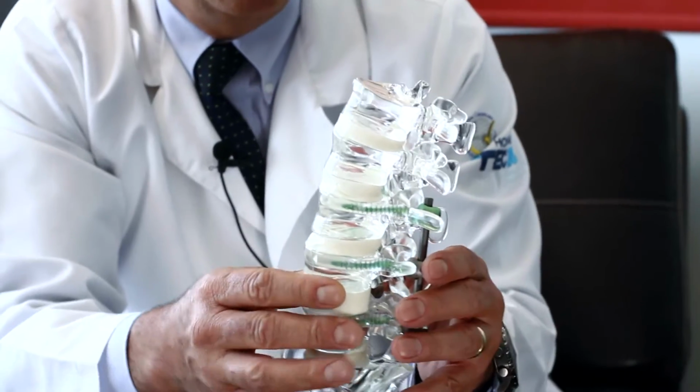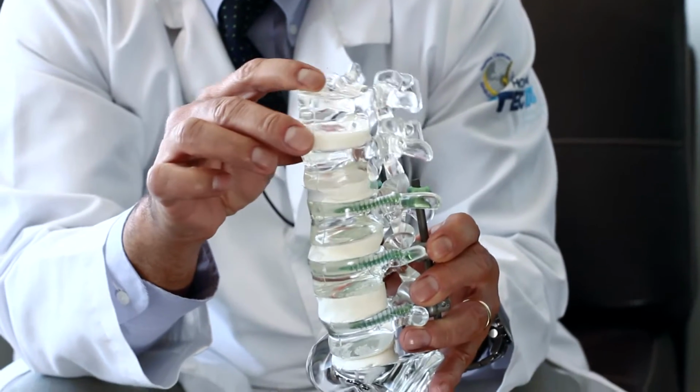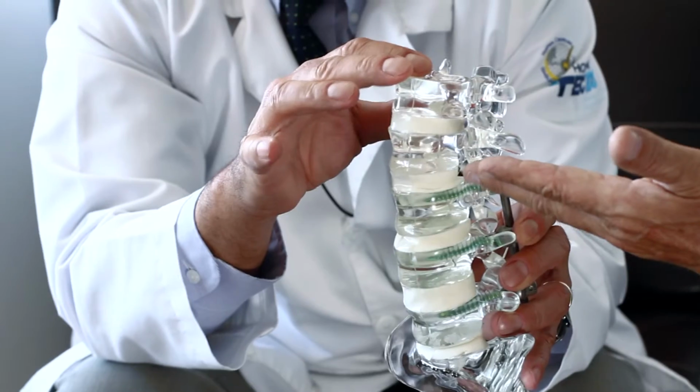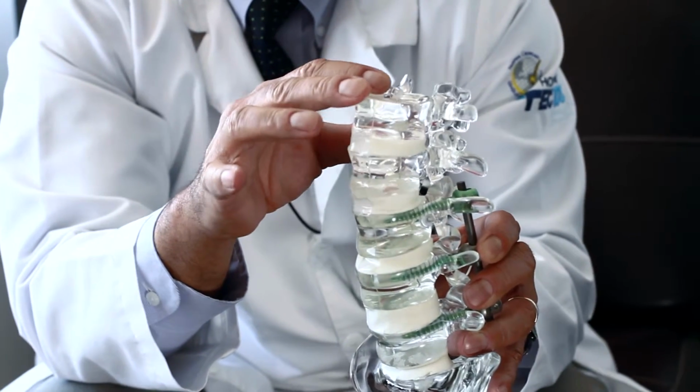So the transpedicular screws, so that our patients will understand better, do the transpedicular screws have a flex head? Not in this model, but there are models that have a hinge in the screw. I'm going to show you first this model, which is a rigid one for fusion. You can see the movement of flexion and extension in this segment. That's a normal movement of the spine, flexion and extension.